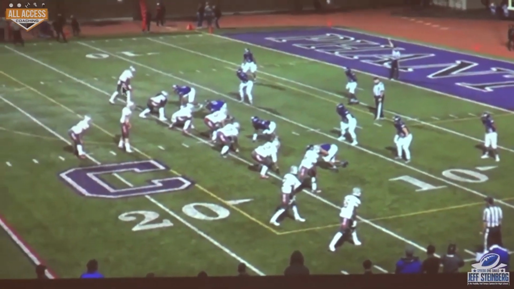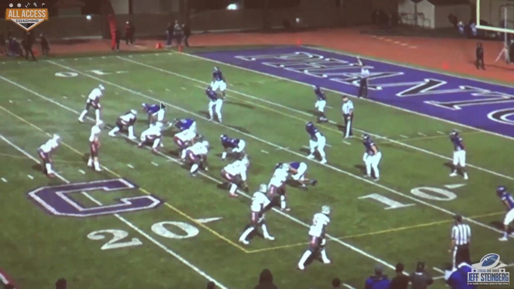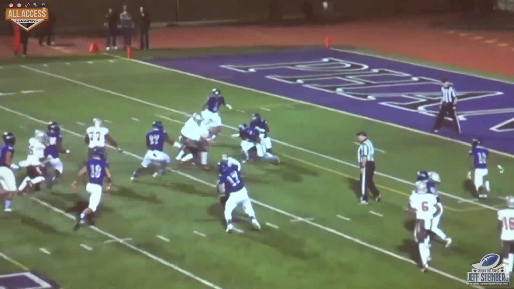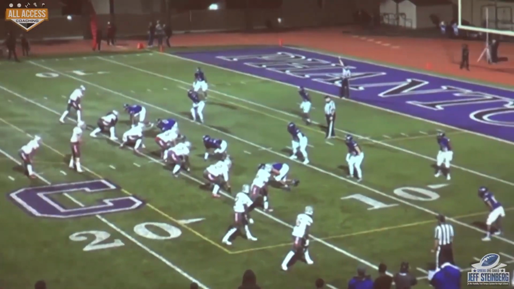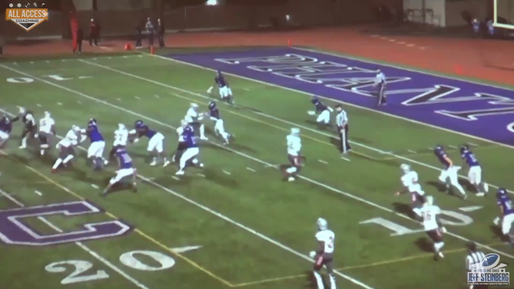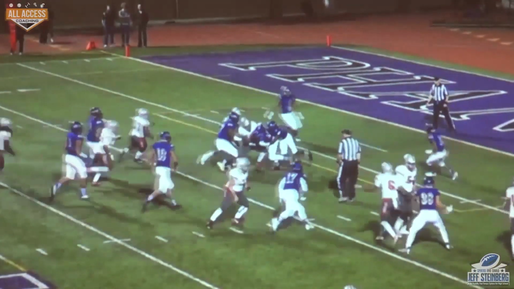In this clip, we're going to run it to the single receiver side. The running back is going to read the block on that defensive end. We're going to try to reach and overtake him if we can. If we can't, he's going to read that defensive end and cut it back up inside of him. So the defensive end does a great job of turning the play inside, but the running back is doing a great job. We're securing the blocks on the backside. The center has a big block as well. And then the play side slot blocks that outside linebacker.